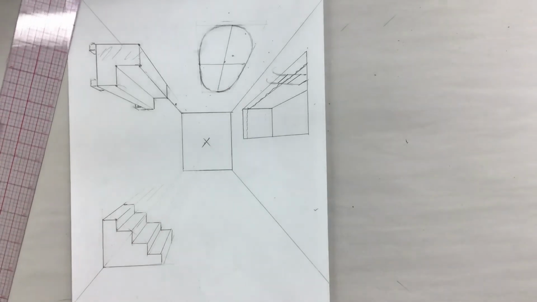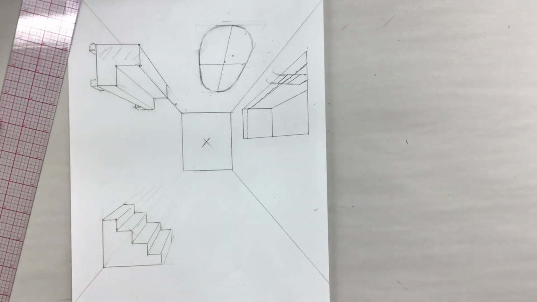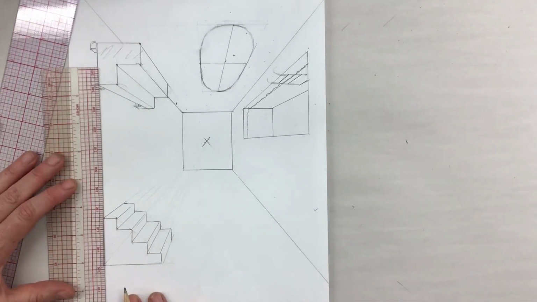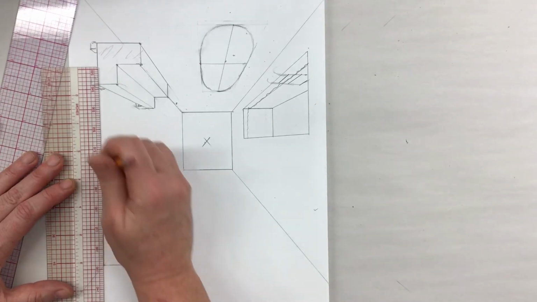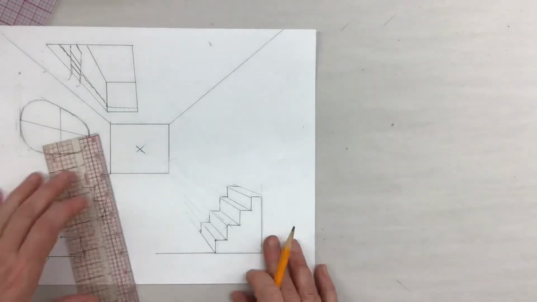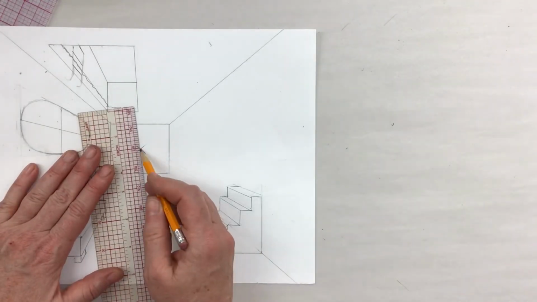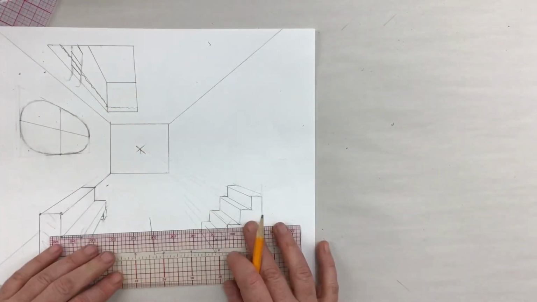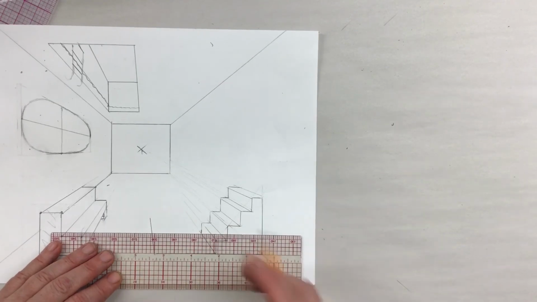So now I could put a door on either end, I could put an opening going into another room, and we already know how to do all those things, right? A door is a flat object on the wall, so I draw the edge closest to me. Top edge runs to the vanishing point, back edge runs parallel with front edge.